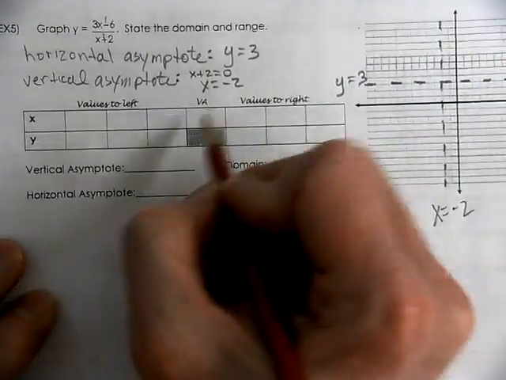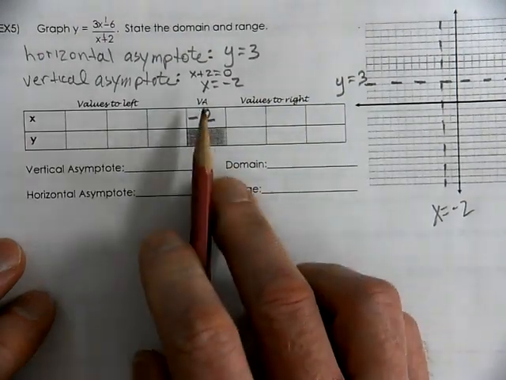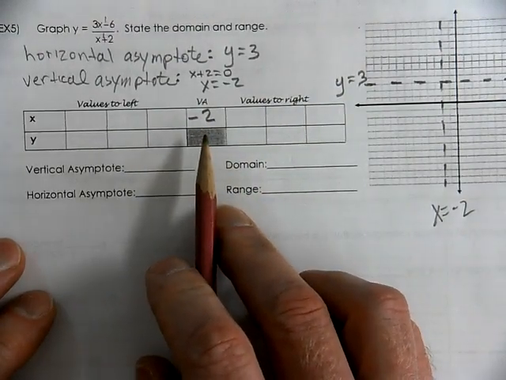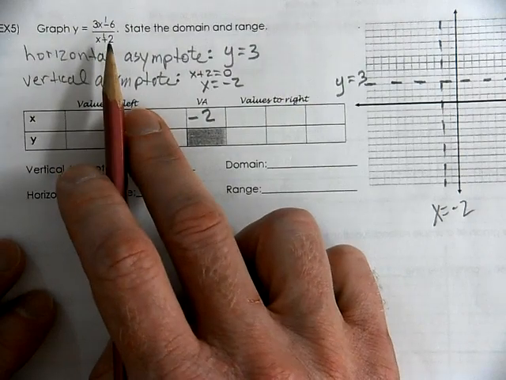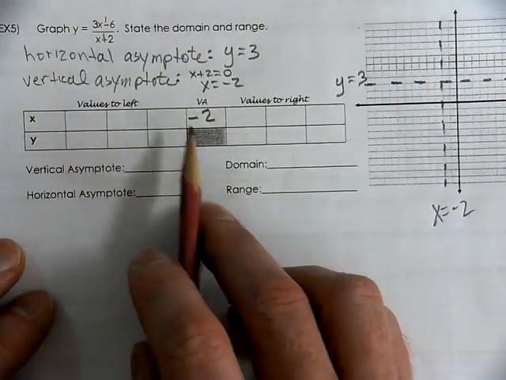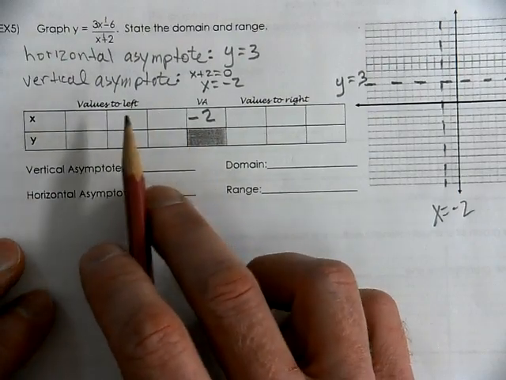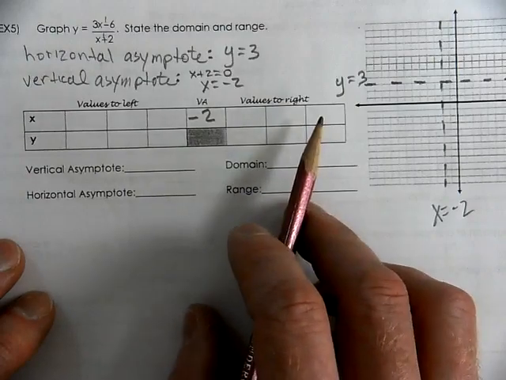Negative 2 is the vertical asymptote. Nothing's going to happen at negative 2. You don't get a point at negative 2 because that's what makes the denominator 0. That's why there's an asymptote there. We need to pick numbers to the left of it and numbers to the right of it.